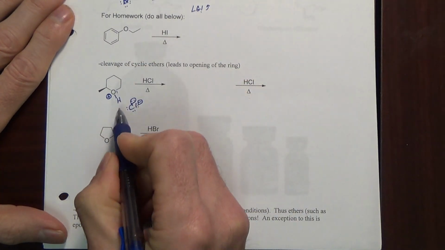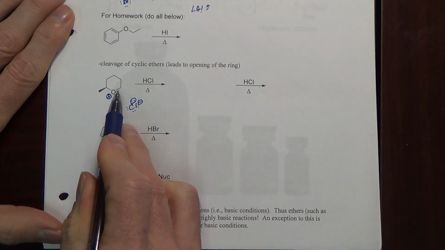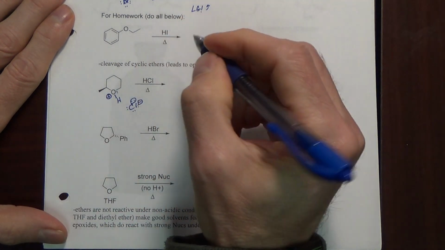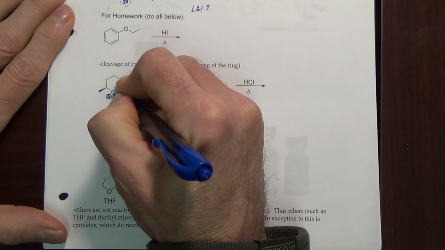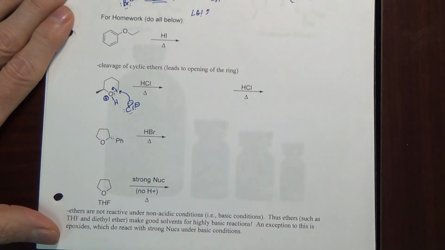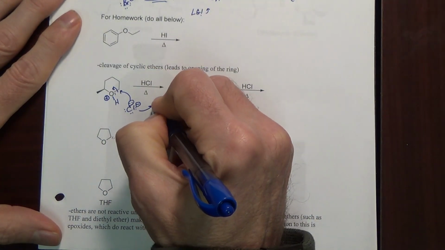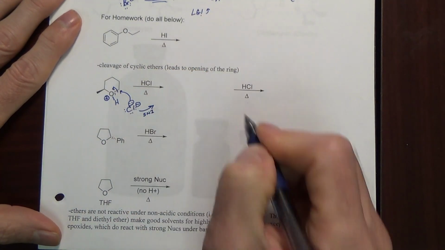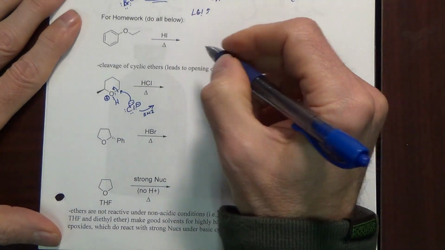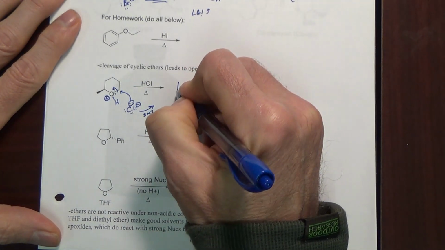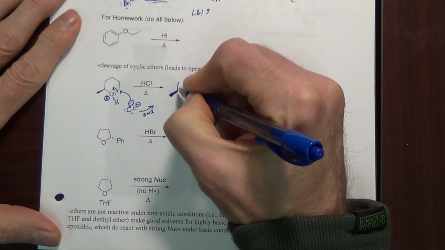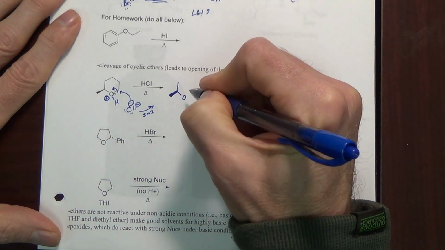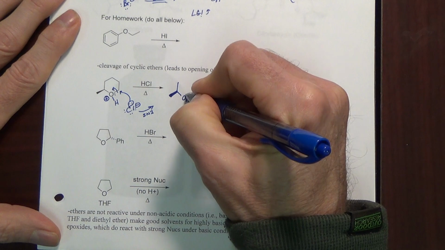These electrons attack the least sterically hindered site and kick the leaving group off of that site. That would be here. Kick off the oxygen. And SN2 gives, I'm going to draw this, very similar to how it's drawn here. The oxygen and the H get kicked off.